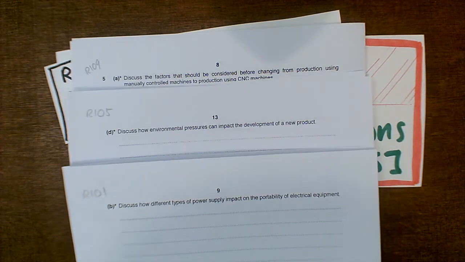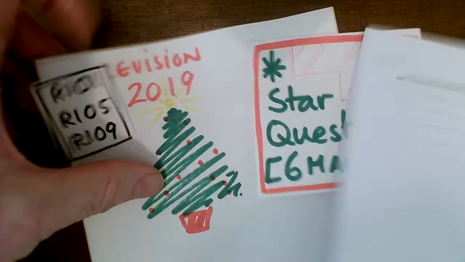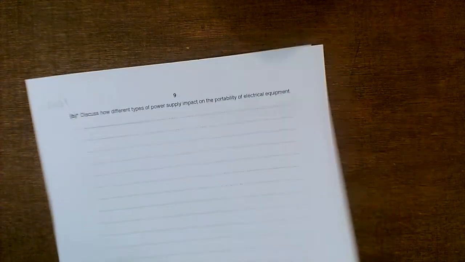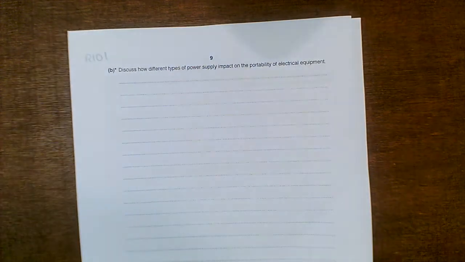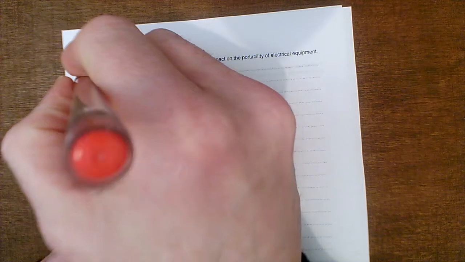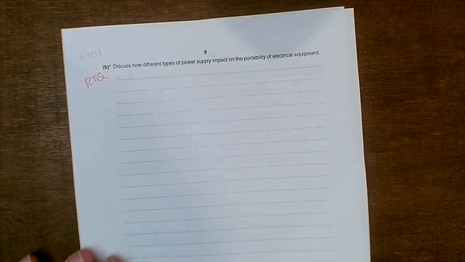So I'm going to start with R101, then we'll look at 105, and then we'll look at 109. Okay, what's the 6-step plan? Well, before you do anything, RTQ: read the question.